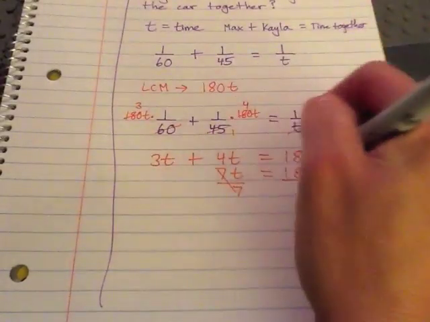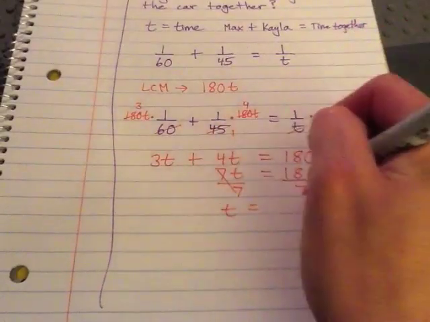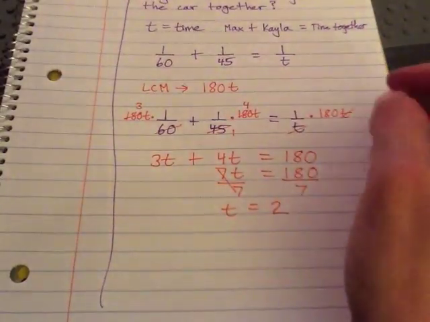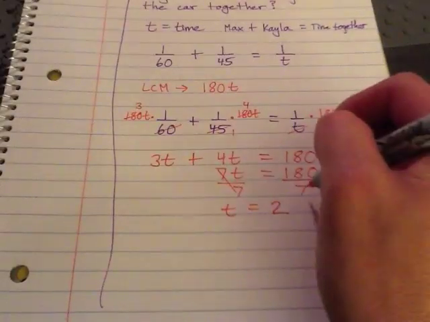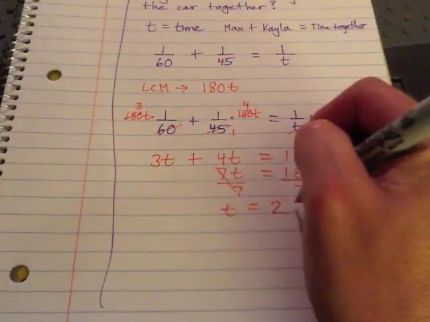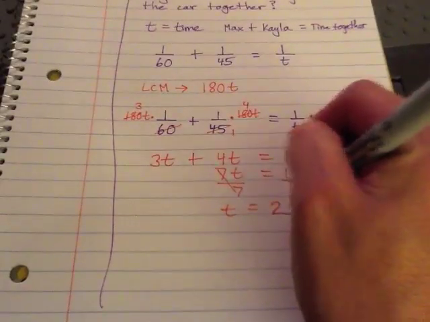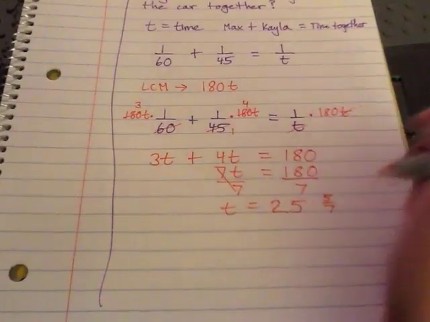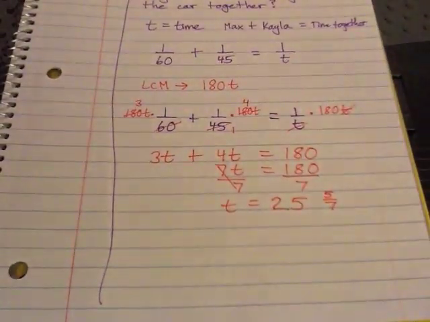Divide by 7. And t equals 25 and 5 over 7, or 180 over 7.